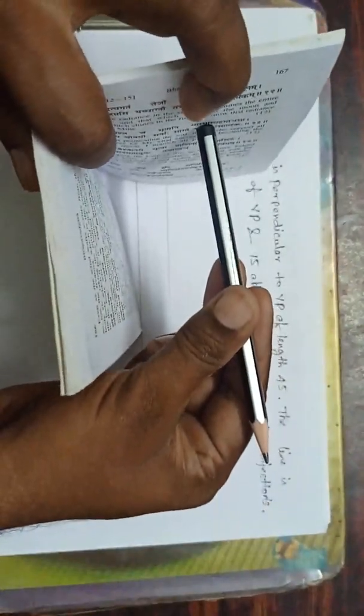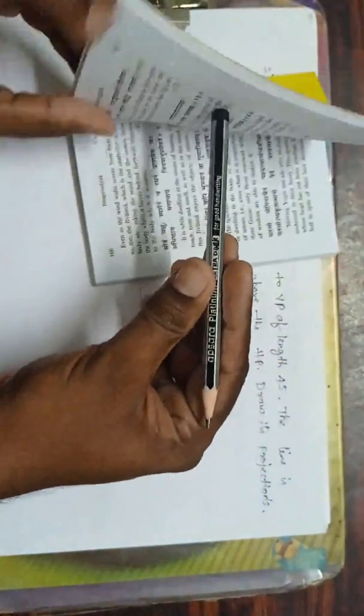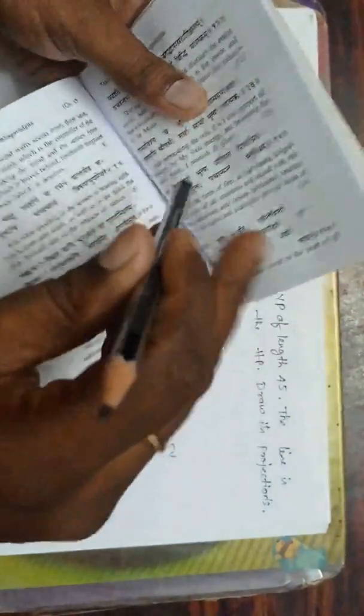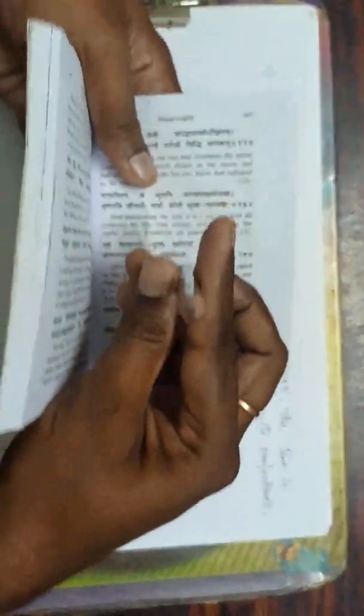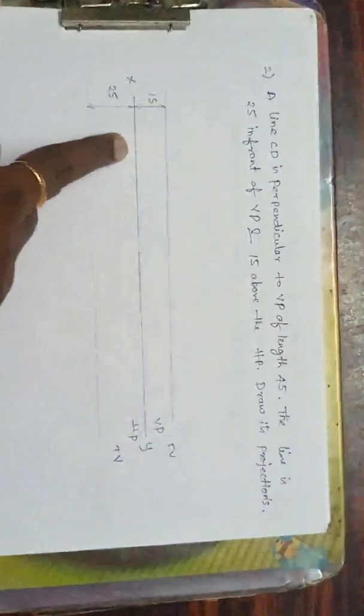See here. So, I can see the complete line in the top view now. Yes, from the top view, I can see the HP. What I can see in the front view? In the front view, I can see a point. See here. Yes. Right? Now, gaps also there.